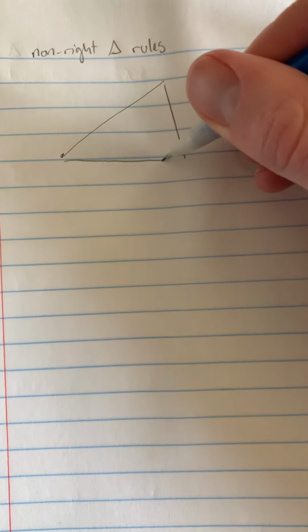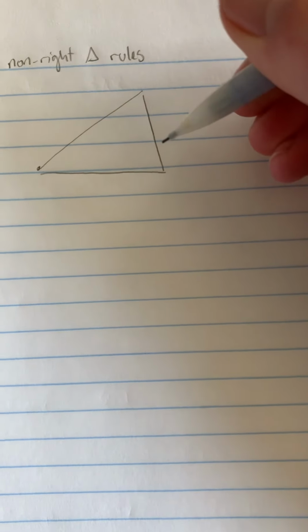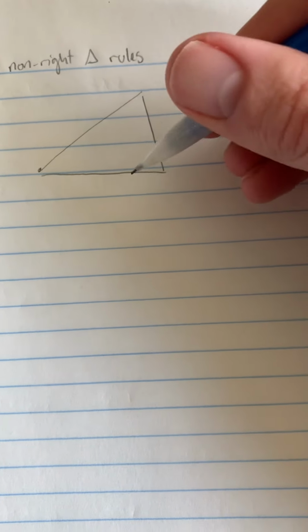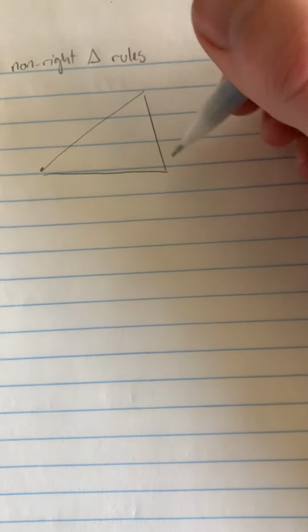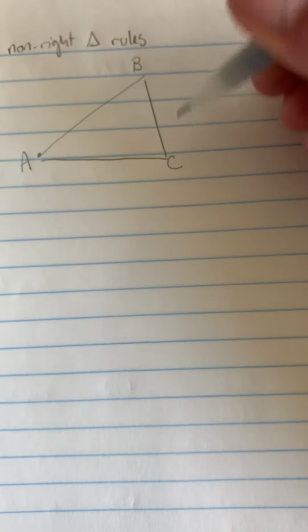I'm going to make it look sort of like this. And I wanted to find out information about this triangle. Unfortunately, I don't have any right angles. Let's go through and say that we have angle A, angle B, and angle C, and side A, side B, and side C.